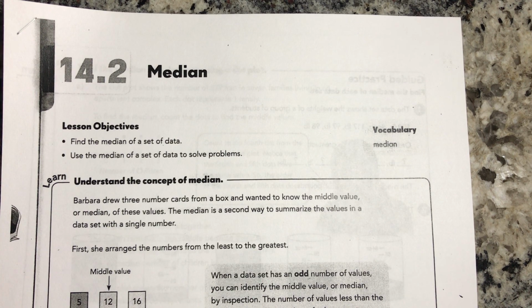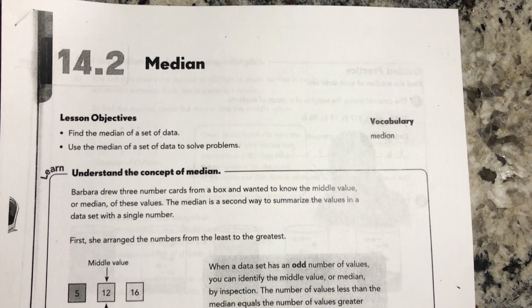Okay, so 14.2, median. Lesson objectives: find the median of a set of data and use the median of a set of data to solve problems. All right, here we go. Understand the concept of median.